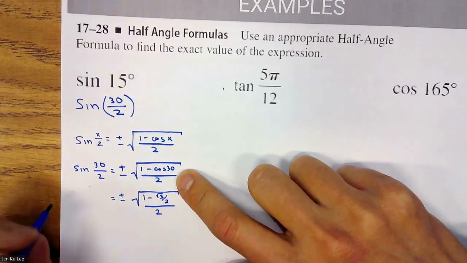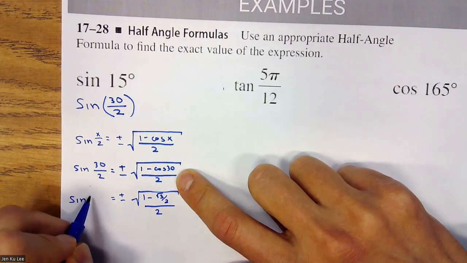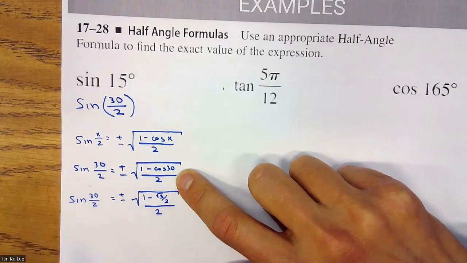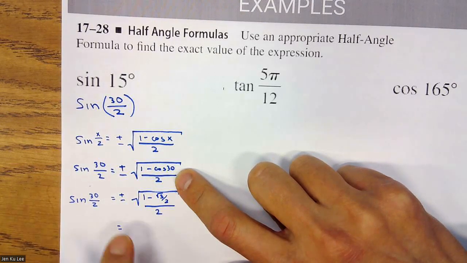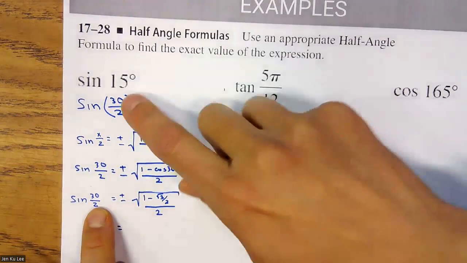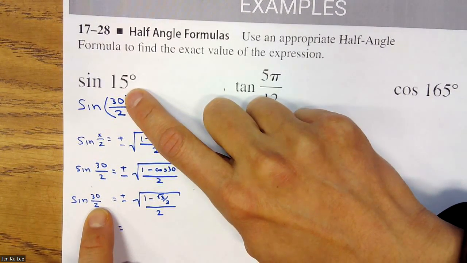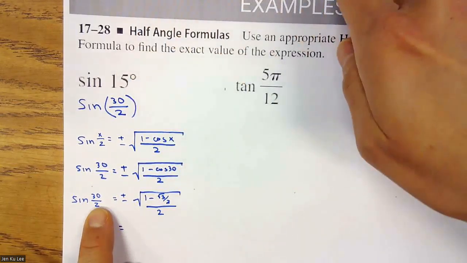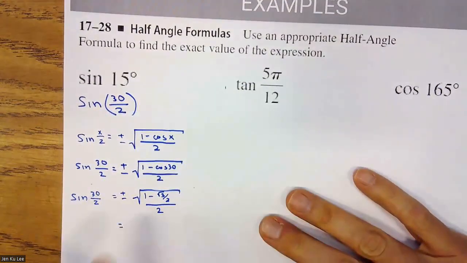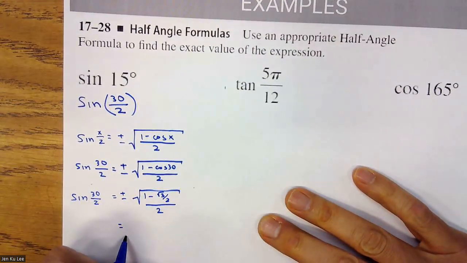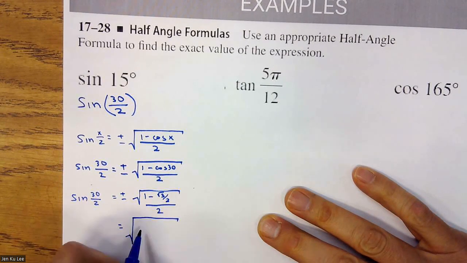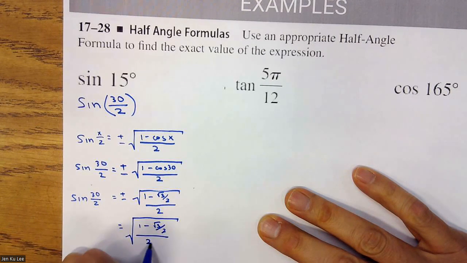Now, is it the plus or is it the minus? It depends on where 15 degrees is. 15 degrees is in my first quadrant. So this would be the positive version of this whole thing: 1 minus square root of 3 over 2, over 2.